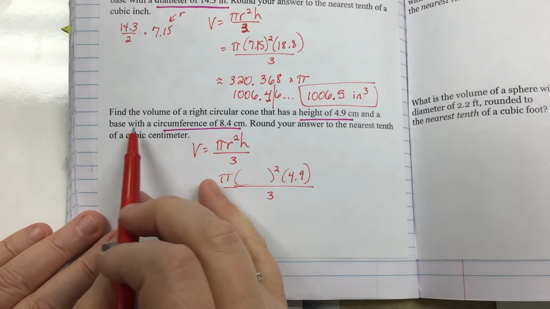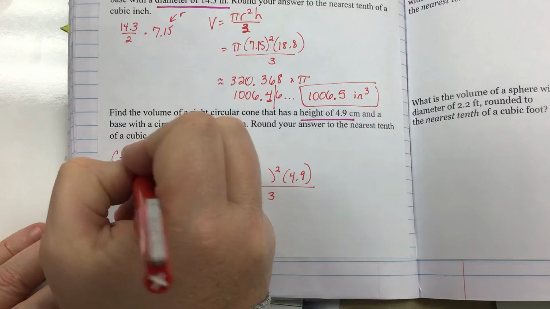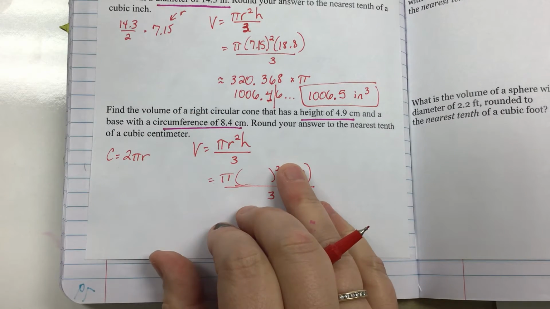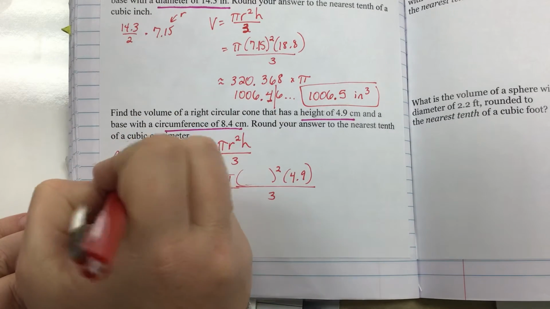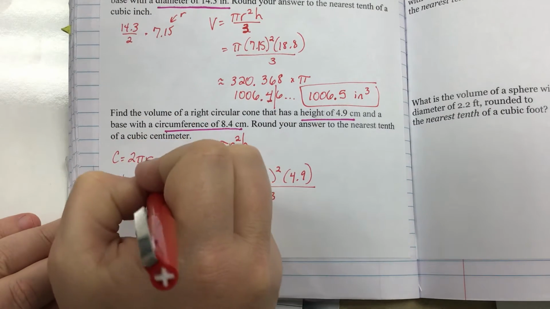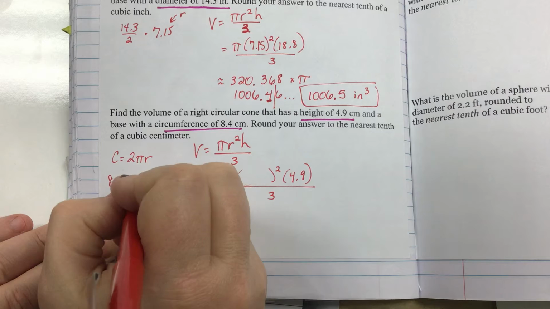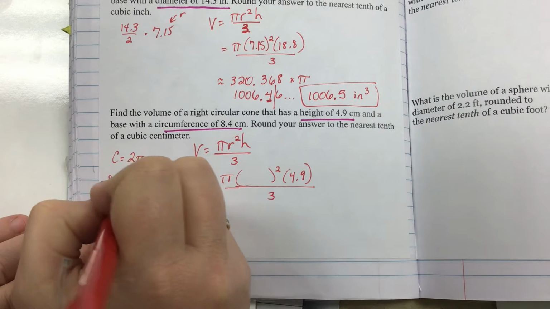So if you think about it, circumference of a circle, the formula is 2 pi r. And again, if you didn't know that, you could refer back to your wheel. So I know the circumference is 8.4. And again, I want to figure out what's my radius. So you got to think, how do I find the r value? What I need to do is to divide by 2 and by pi.